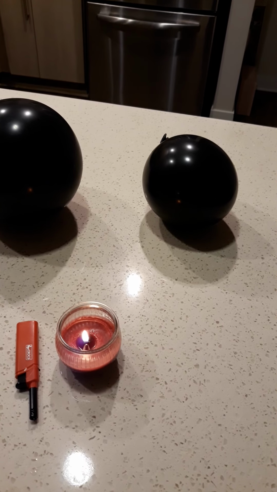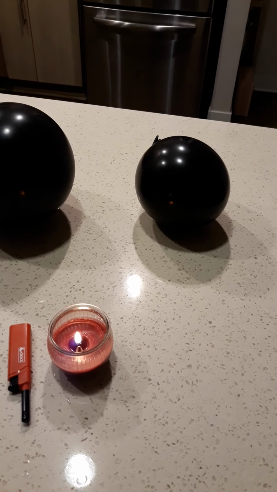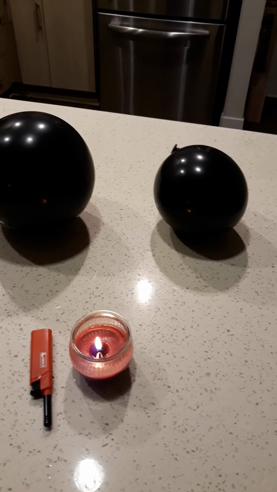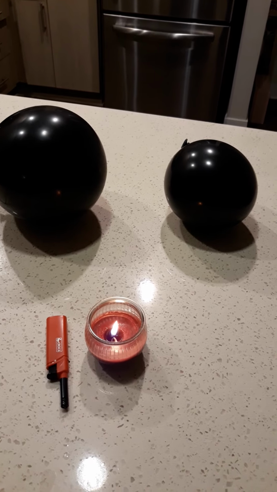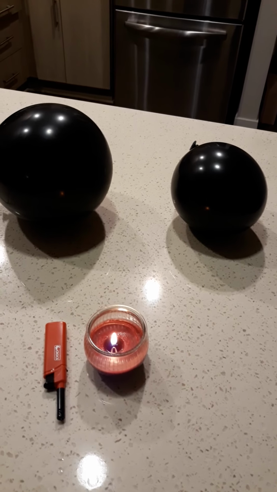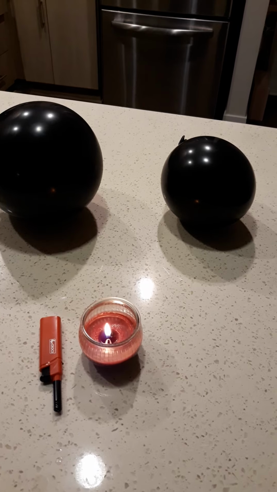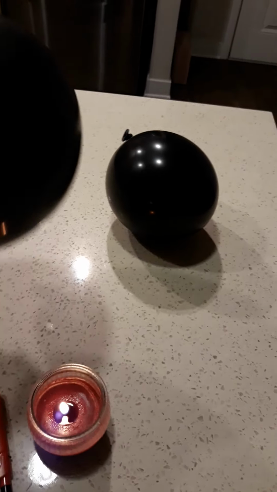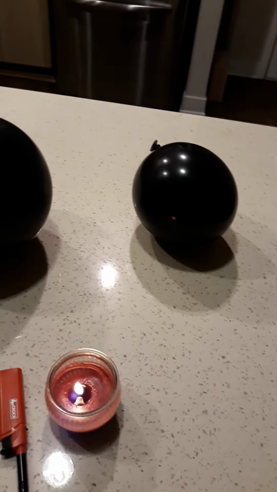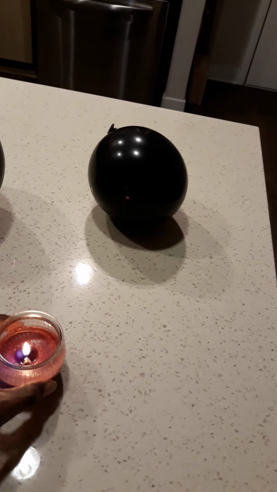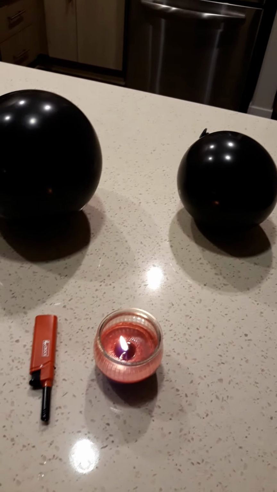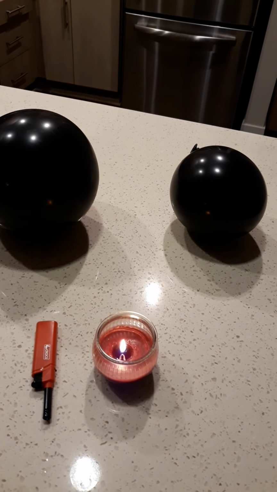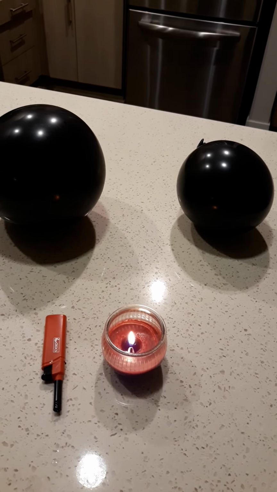Today, my experiment is the balloon trick. With all the requirements set, the procedure will progress as detailed. Fill up one of the balloons with air, which is what I did here. Light up the candle with the matchstick. So, for the first experiment, I'm going to hold up the balloon filled with air close to the flame and observe what happens.